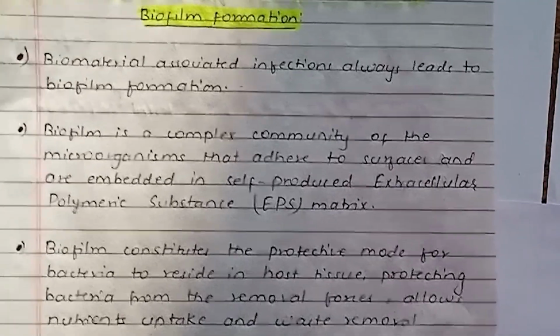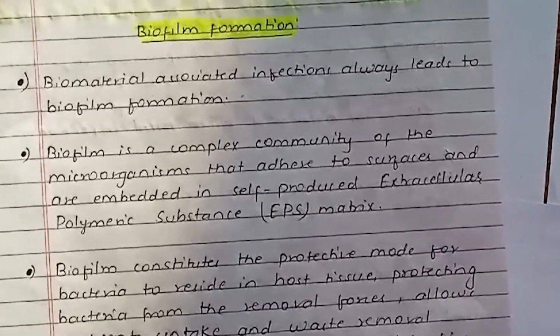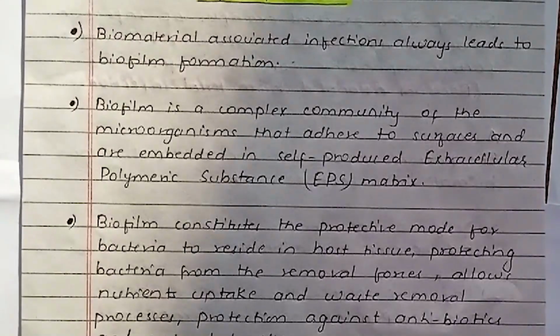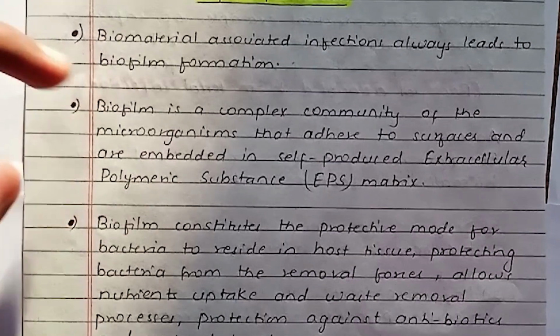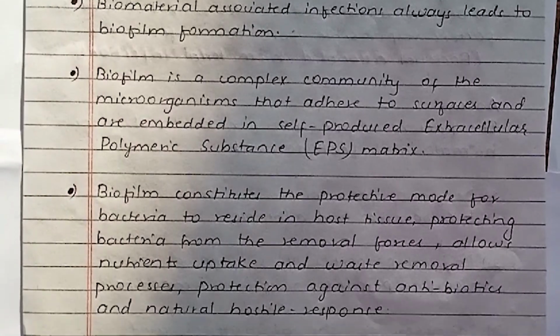So in this video I'm going to explain to you about biofilm formation. Biomaterial associated infection always leads to biofilm formation. Biofilm is a complex community of microorganisms that adheres to the surface of a biomaterial device and is embedded in a self-produced EPS matrix. Here EPS represents extracellular polymeric substance. This prevents the biofilm from removal by environmental stresses.